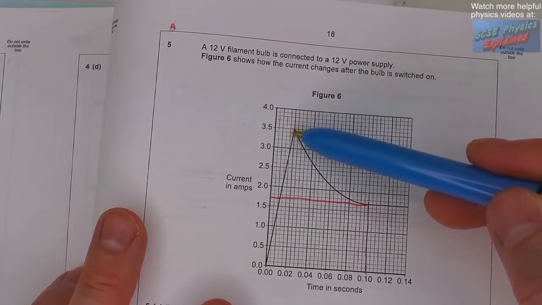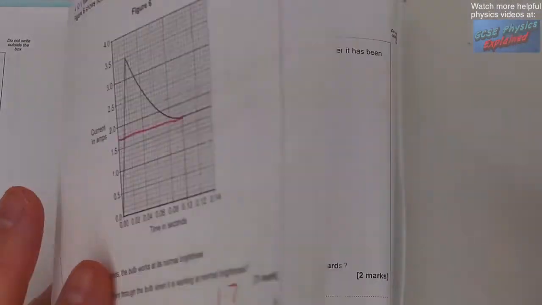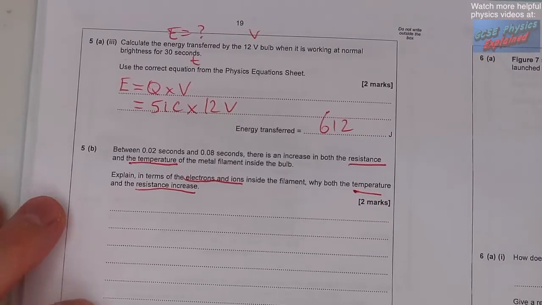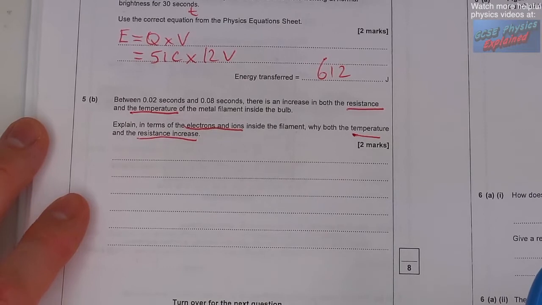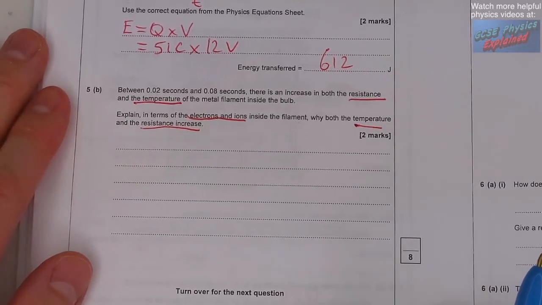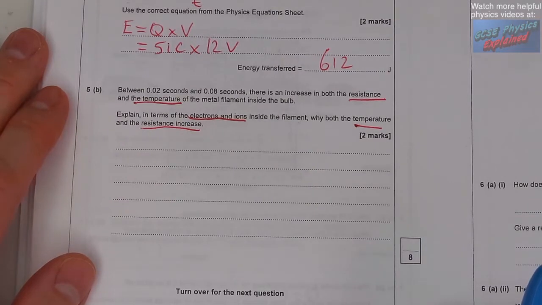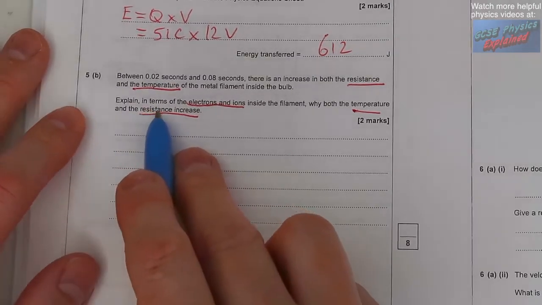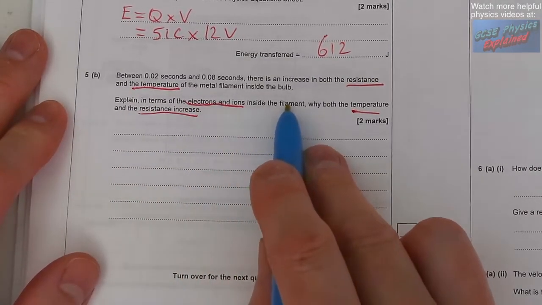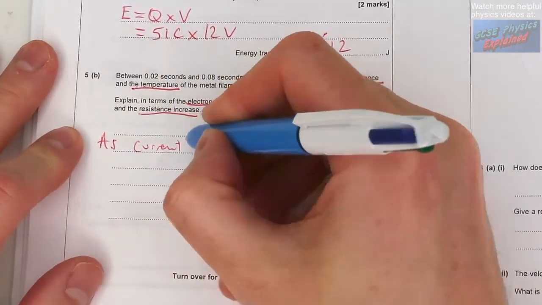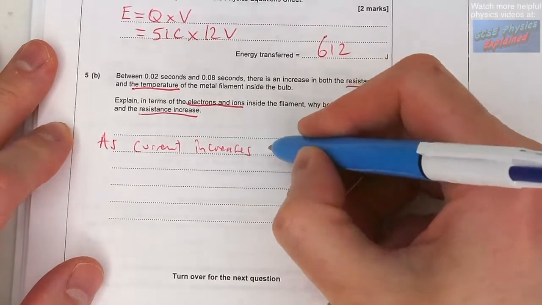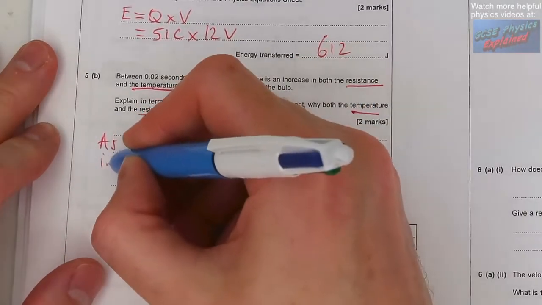Now, if the current had gone up, that means it's going to get hot. Now, as it gets hot, the little atoms inside the wire, or the little ions inside the wire, are going to start to vibrate more. That'll increase the number of collisions between the electrons and the ions. So explain in terms of the electrons and ions inside the filament why both the temperature and the resistance increase. As current increases, the temperature increases.